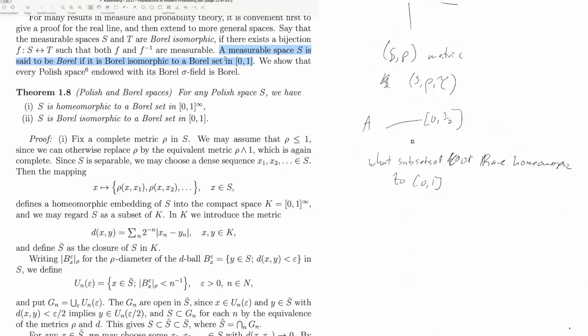So it doesn't even have to be connected. You could have the real line, something like this, and that would indeed be a Borel measurable space, I guess is what you call that.